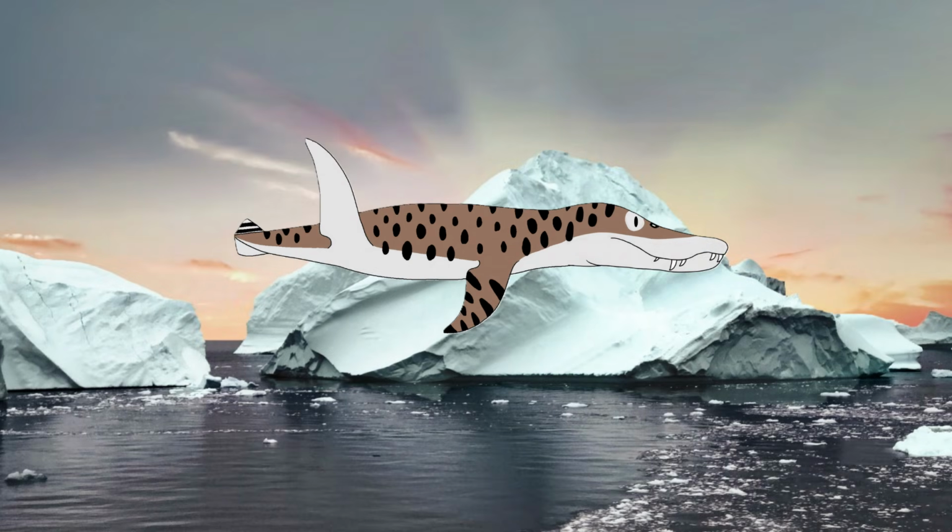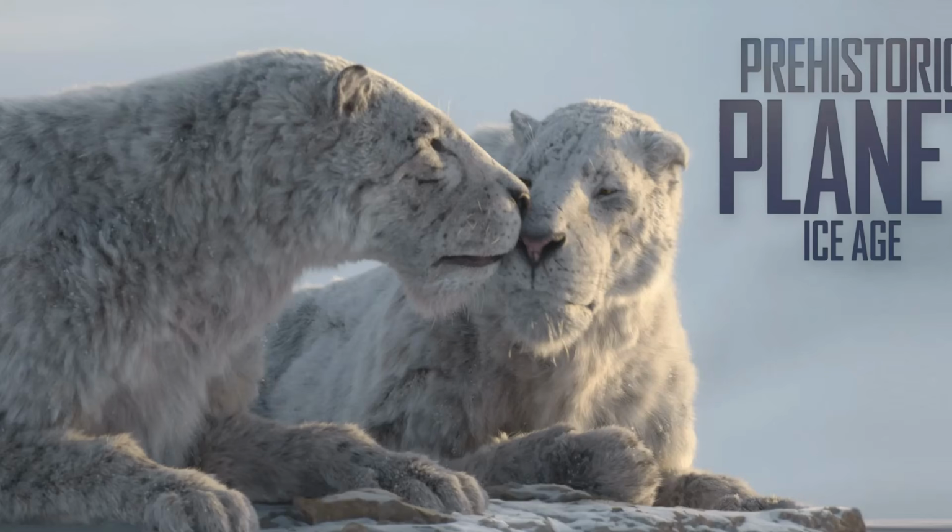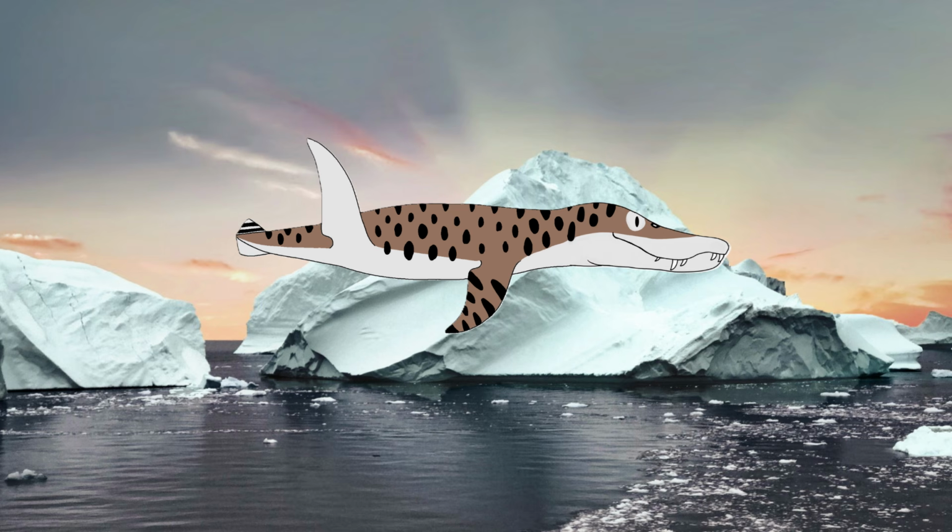With Prehistoric Planet Ice Age releasing on the 26th of November of this year, it brought many paleontology enthusiasts yet another remarkably made piece of paleomedia to the small screens. Personally, I found it quite enjoyable, and I really liked the emphasis on other aspects of the Pleistocene epoch.